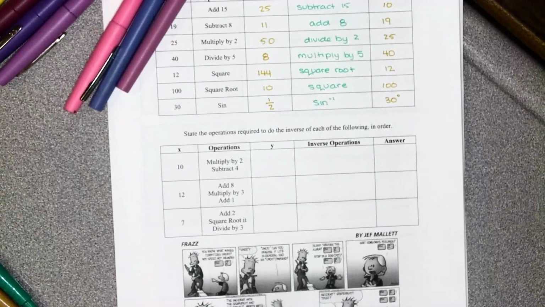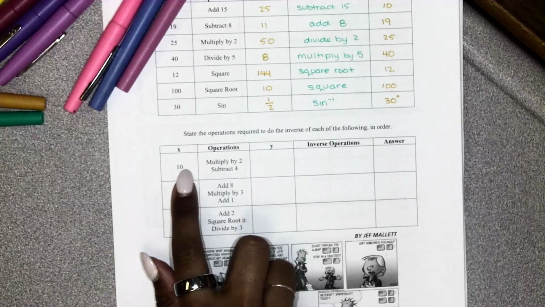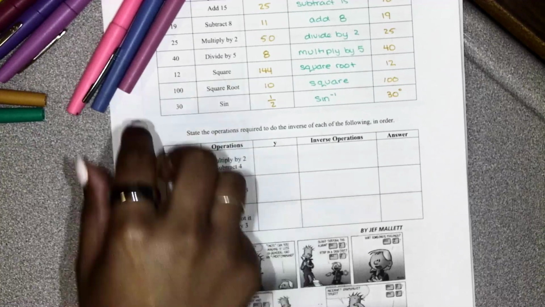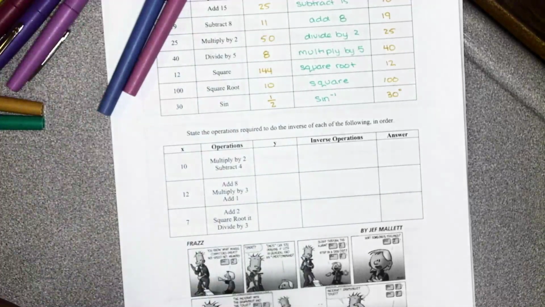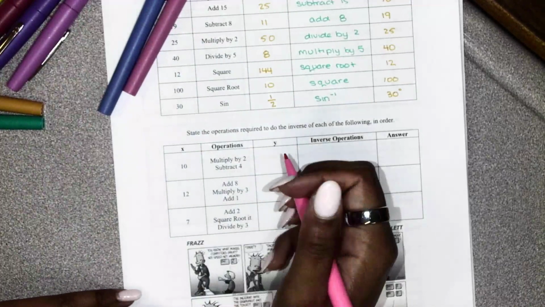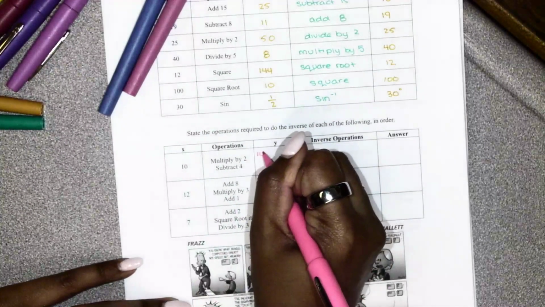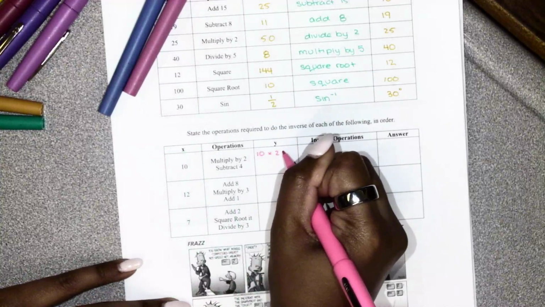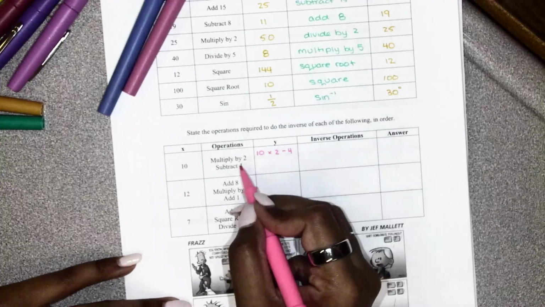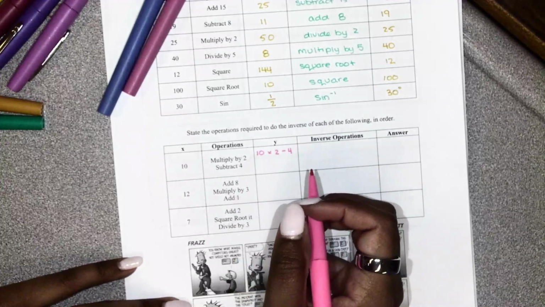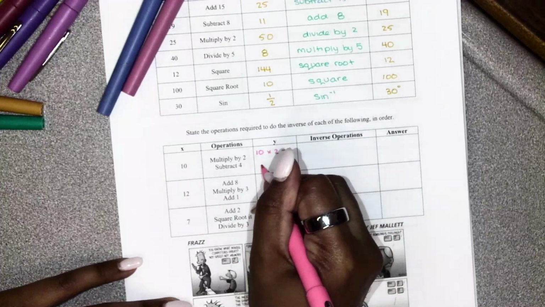It says state the operations required to do the inverse of each of the following in order. So here you have the number 10 is like your X value. They're saying we're going to multiply that by 2 and then subtract 4. So we're going to take 10, multiply it by 2, and then subtract 4. In that order, we're following the same order that they are. And we are going to get 16 when we do that.